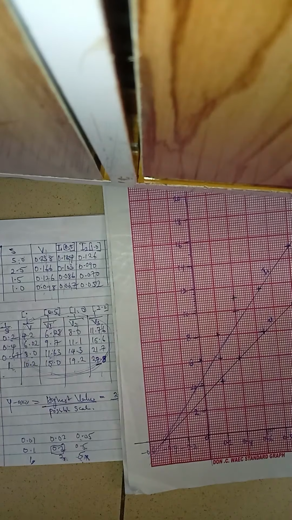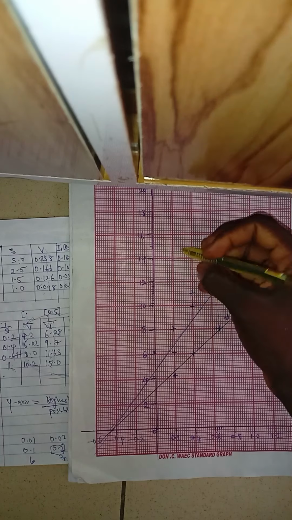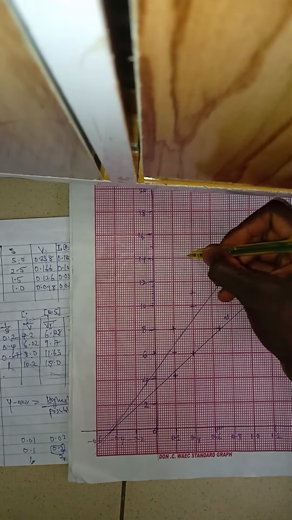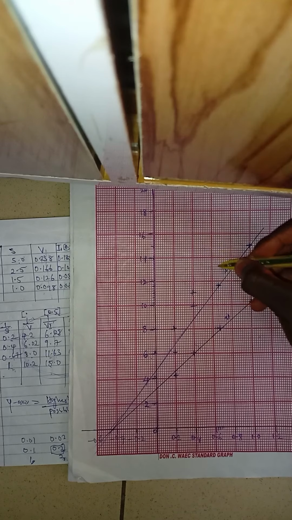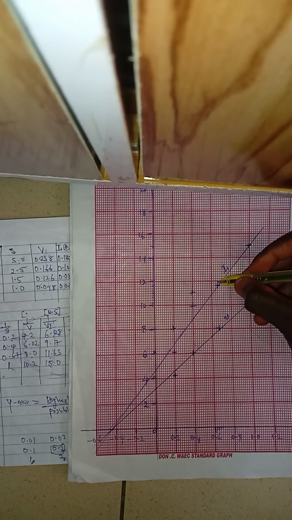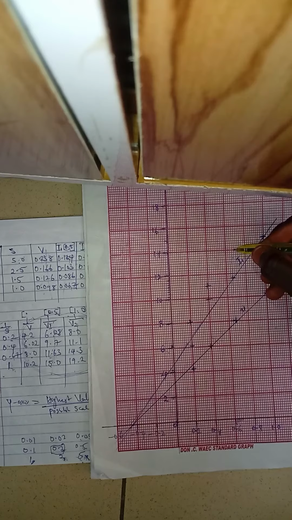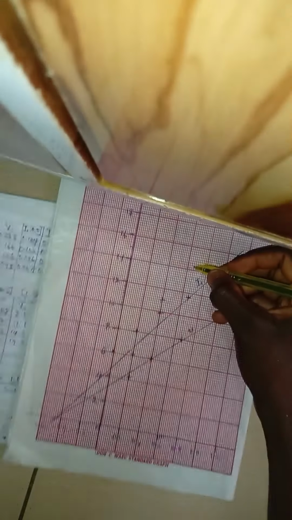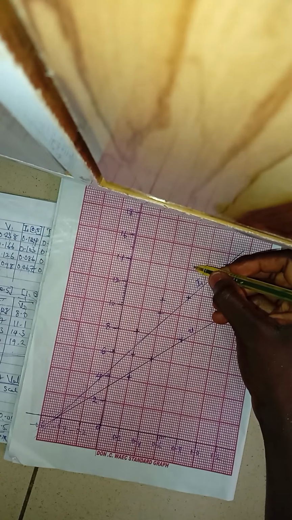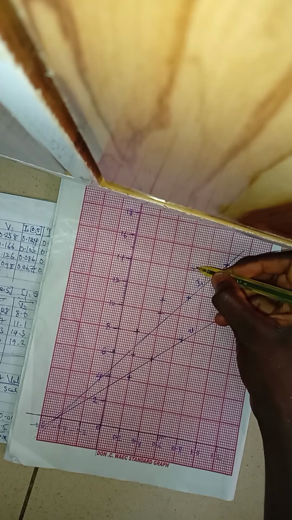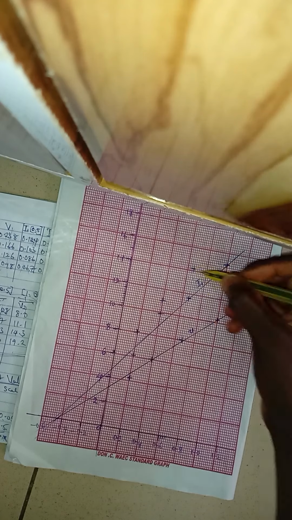0.67. 14.3. Yes, 14.2. So 14.2 will be half of this place, right? So it was 0.67. So I'll just trace this place up. What am I looking for? 14.3. So 14.3 will be this point, right? This is it now. Go to that point there.